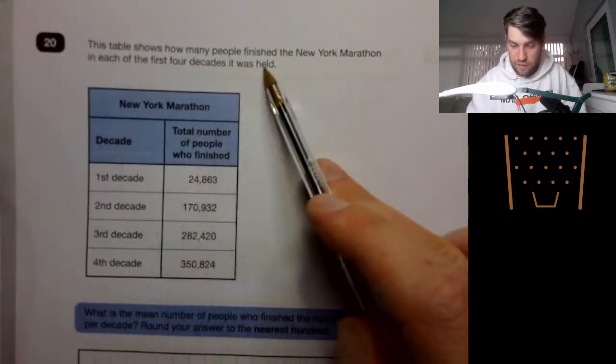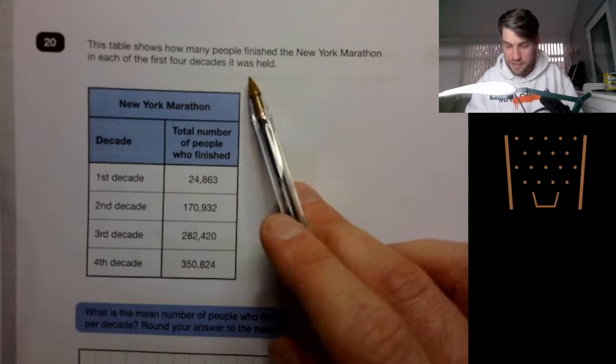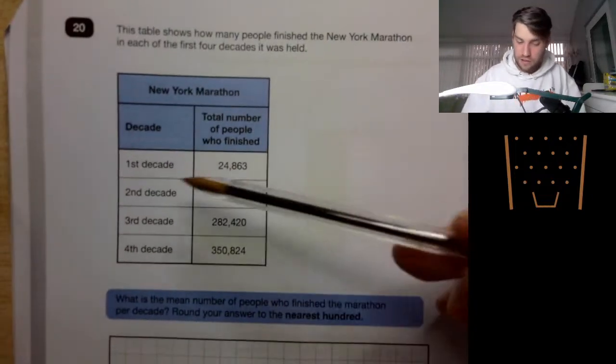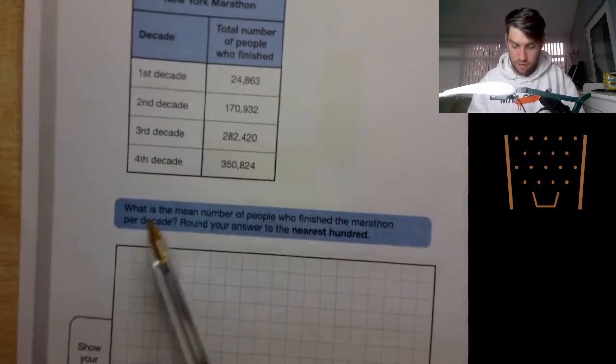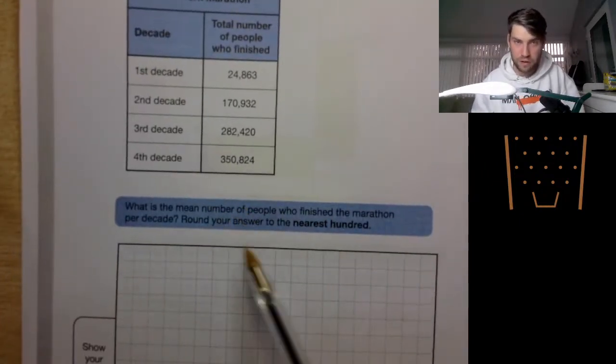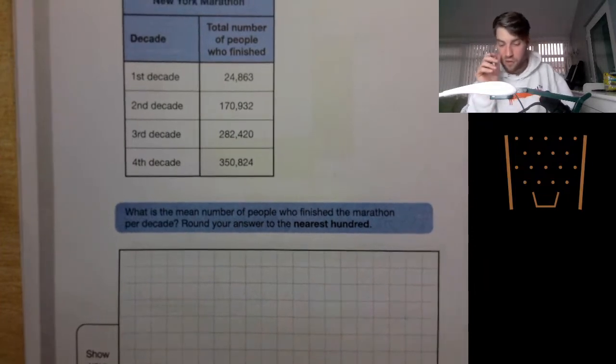Two more questions to go. This is question 20 now. We'll zoom in a little bit just so you can quickly see here. This table shows how many people finished the New York Marathon in each of the first 4 decades it was held. So these are attendances of who finished the race. What is the mean number of people who finished the marathon per decade? Round your answer to the nearest 100.